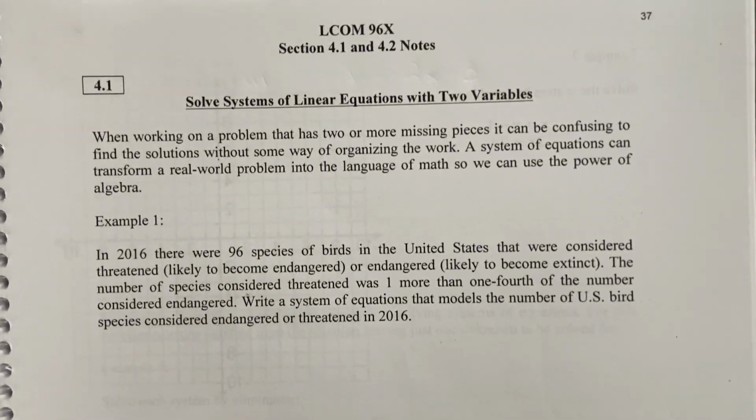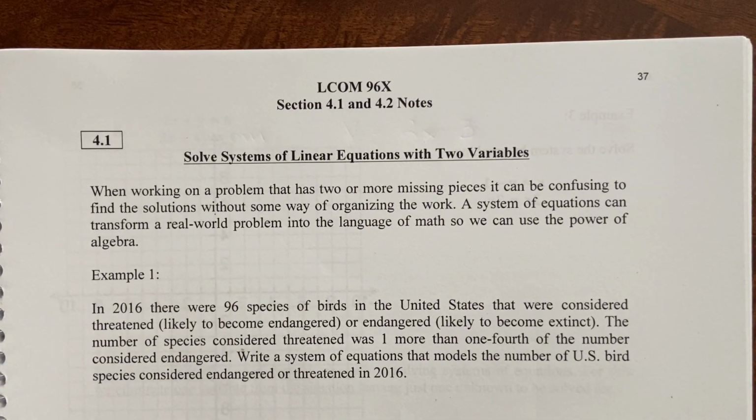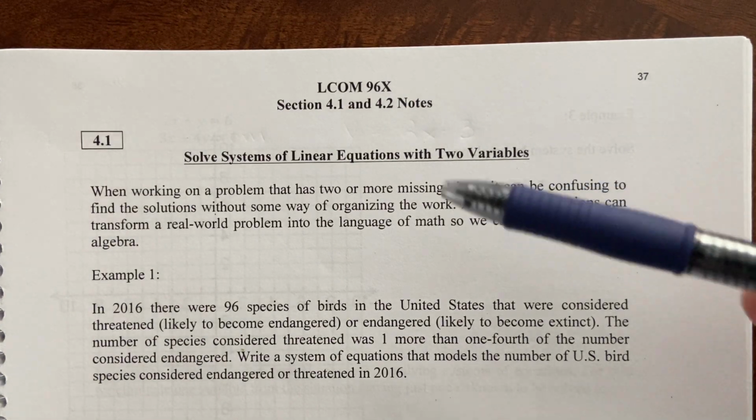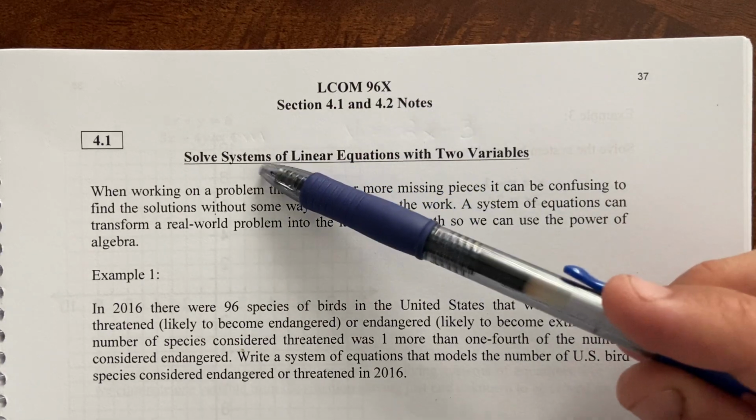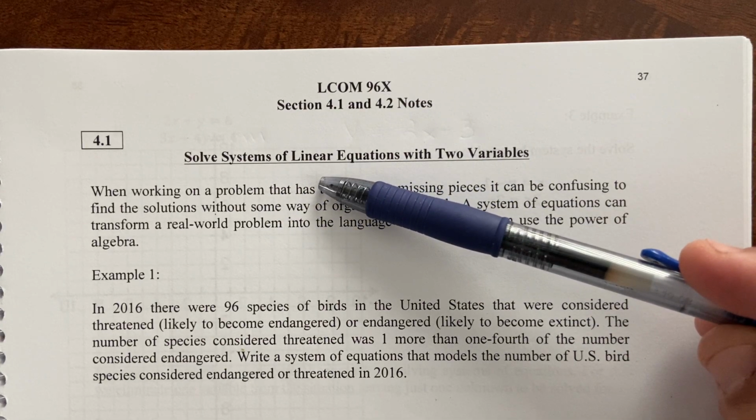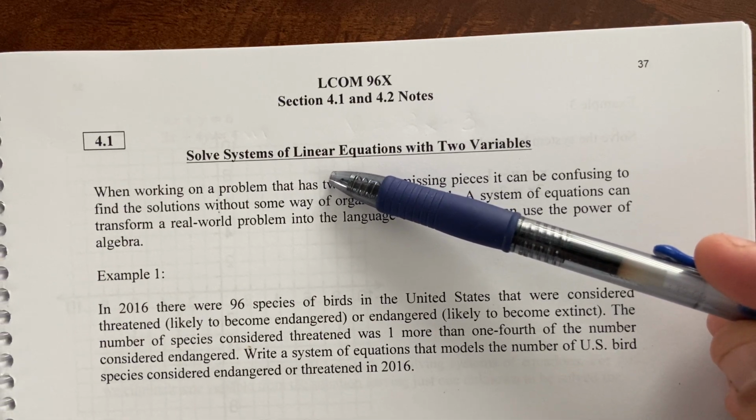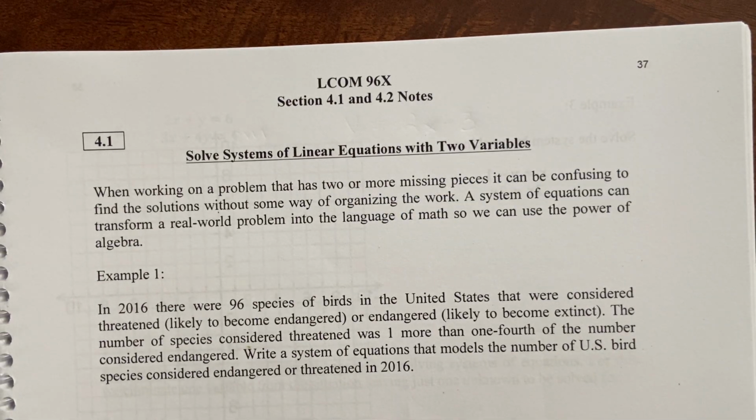And specifically the systems that we're going to be concerned with initially. Later on in the semester we'll talk about nonlinear systems, but for now we're going to talk about systems of linear equations. So meaning two lines. We're going to be looking for a solution to a system of two lines. So what might that mean to have a solution to a system of equations? Right? We'll need to talk about that as well.